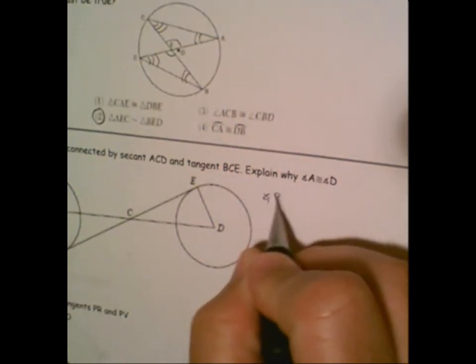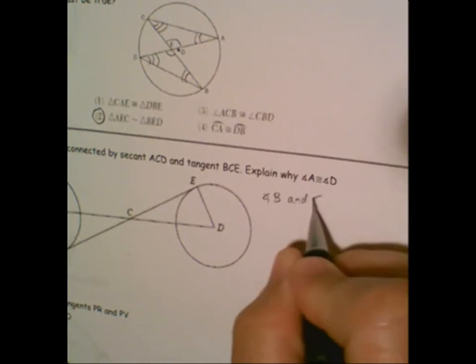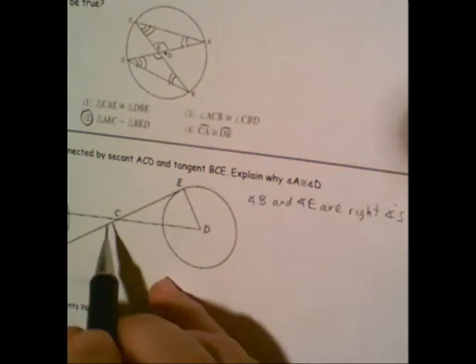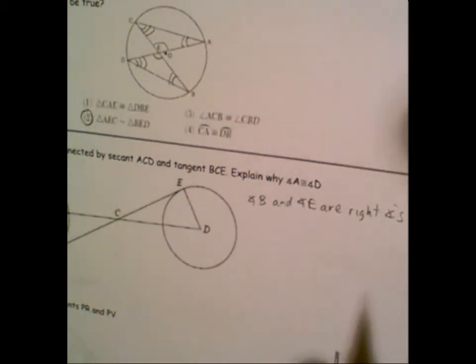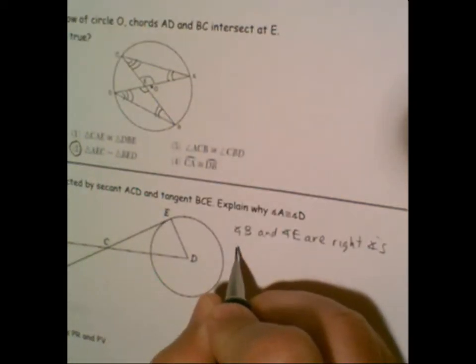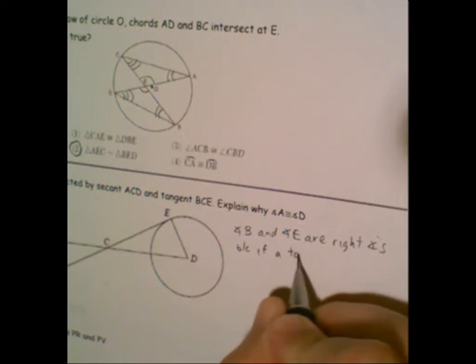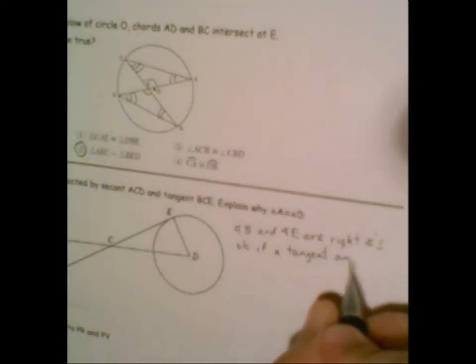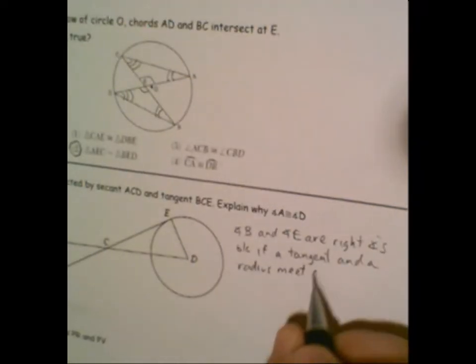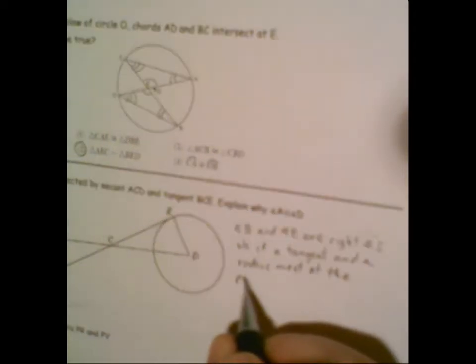Well, we know angle B and angle E are right angles because if a tangent and a radius meet at the point of tangency, then they are perpendicular to each other, and perpendicular lines form right angles.